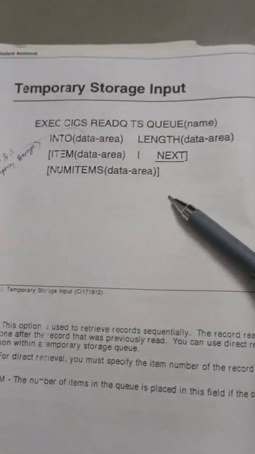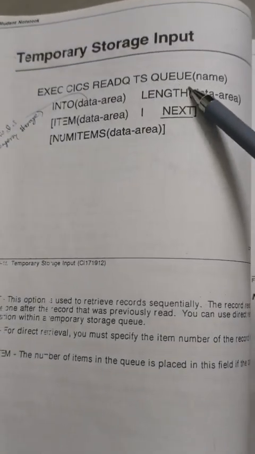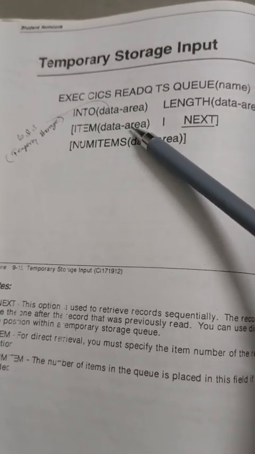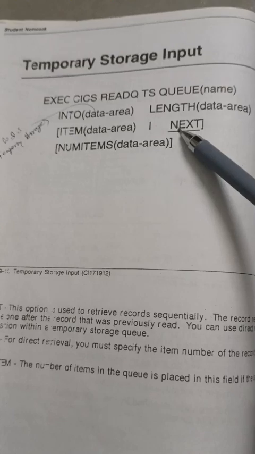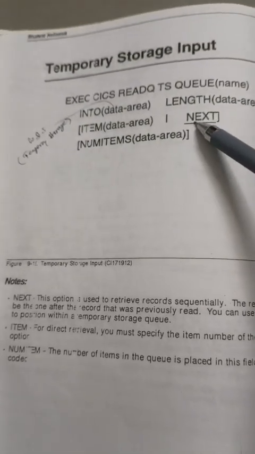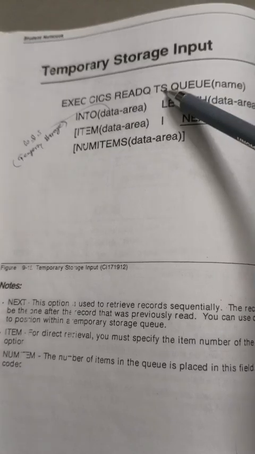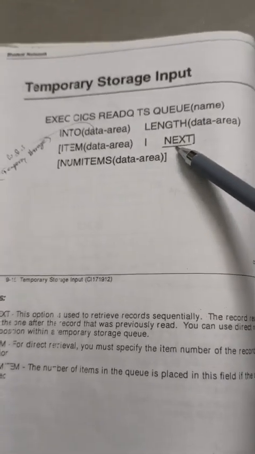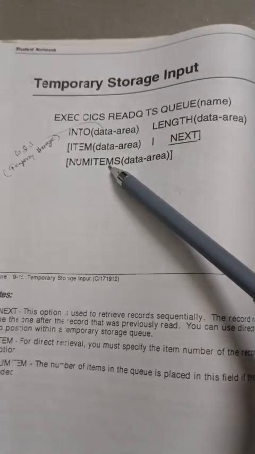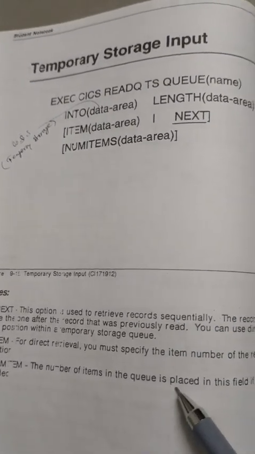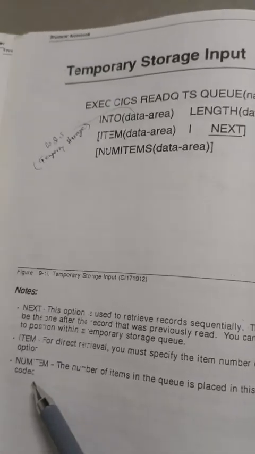Similarly we have the read queue temporary storage queue, into and from, where you are going to read the records into. The next command means you are going to read the records in sequential order. Then you have to mention the next command after the record from which you are going to read the queue ID. And number of items means how many items you are going to read here. The number of items in the queue placed in this field is optional here.